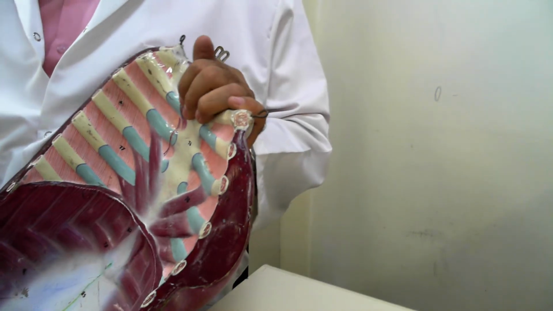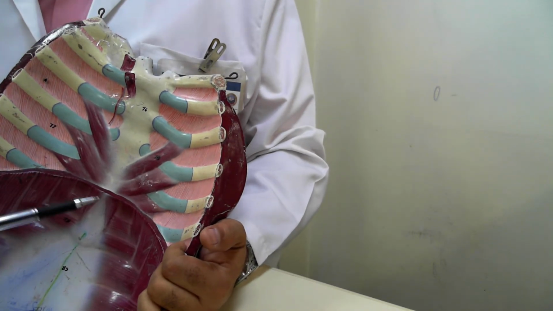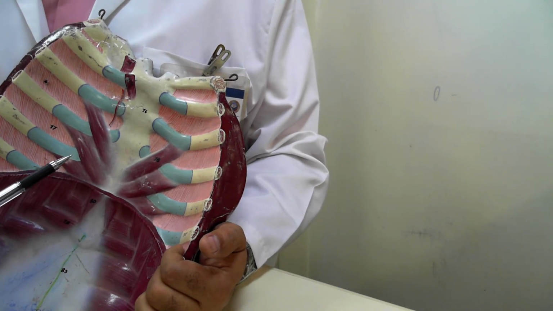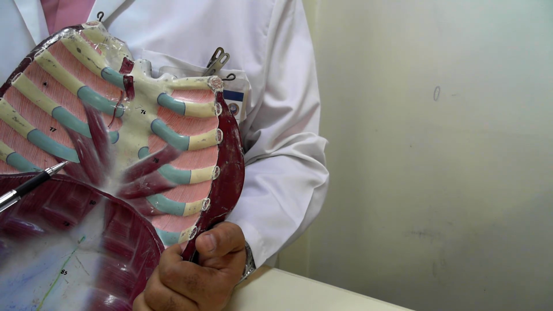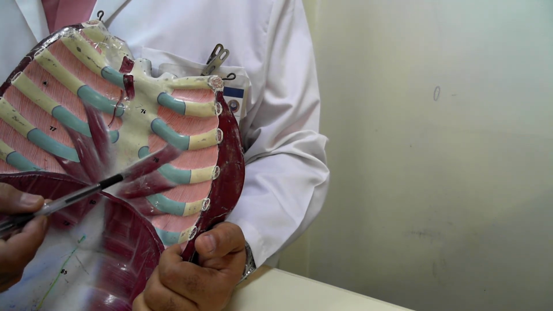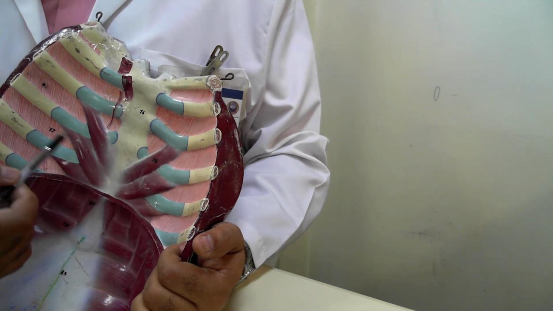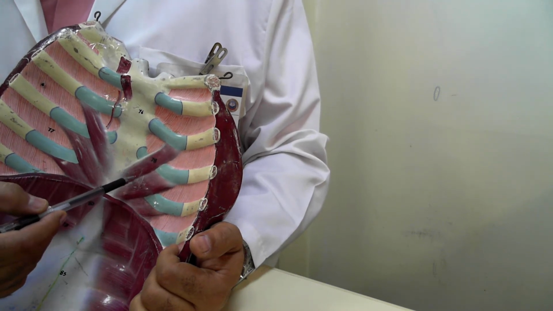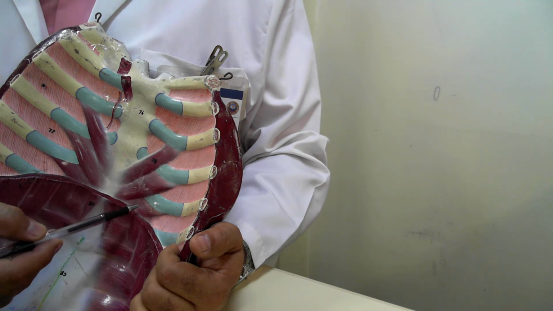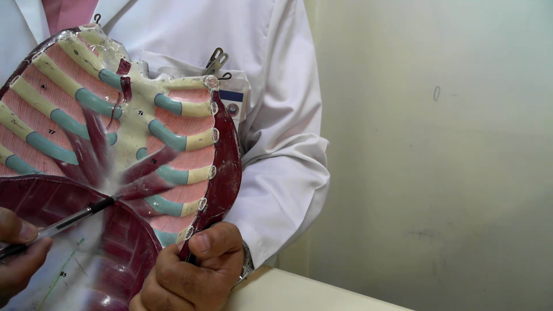If I put it from that side, I will see the deepest layer. The deepest layer is the innermost and subcostalis and sternocostalis. Now I'm seeing these strips which are extending between the sternum and the ribs or costal cartilage from second to sixth. So these are strips of sternocostalis, which some textbooks call transversus thoracis.